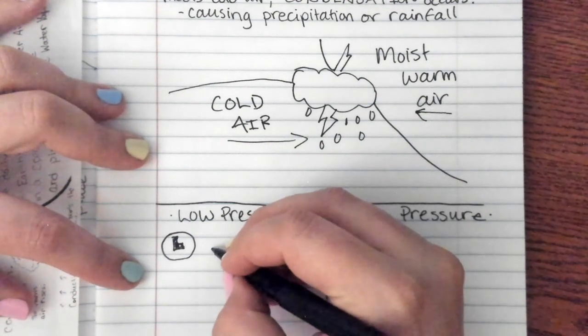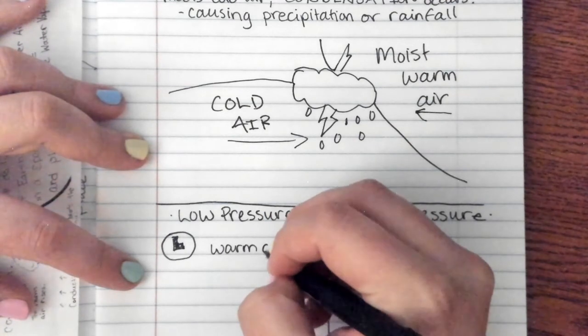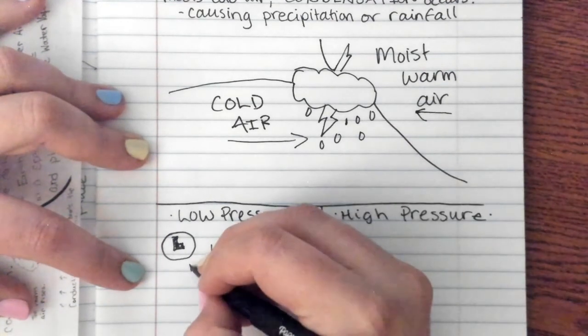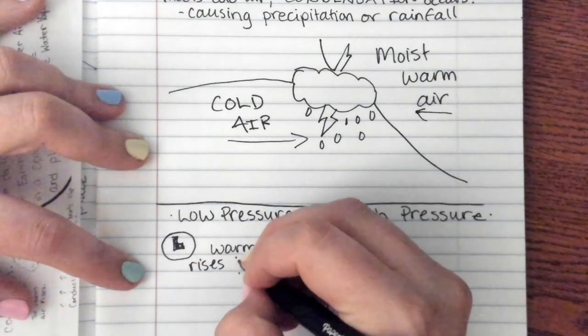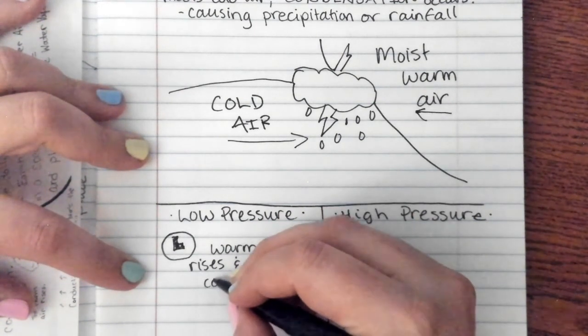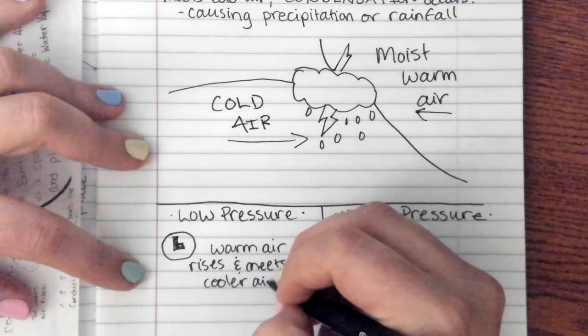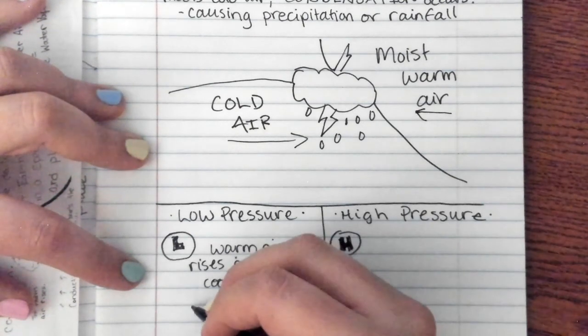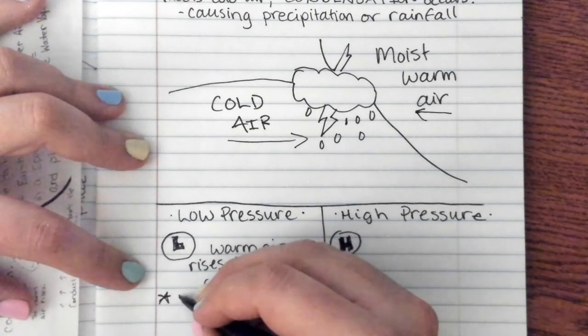Lower pressure, that warm air rises and meets cooler air. This is going to bring rain.